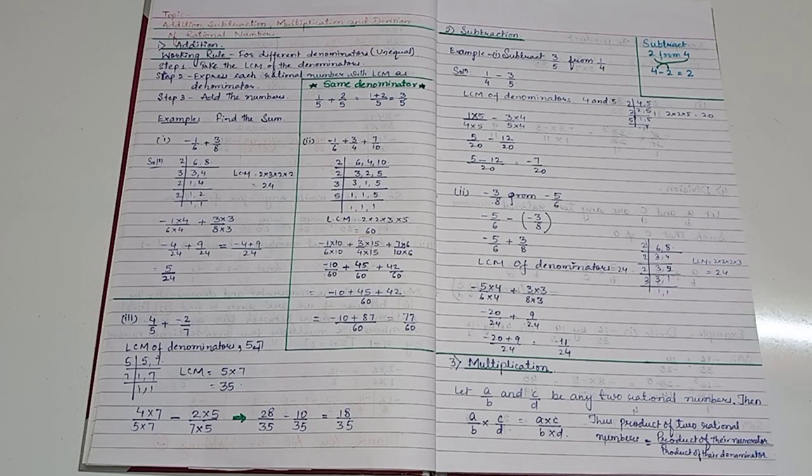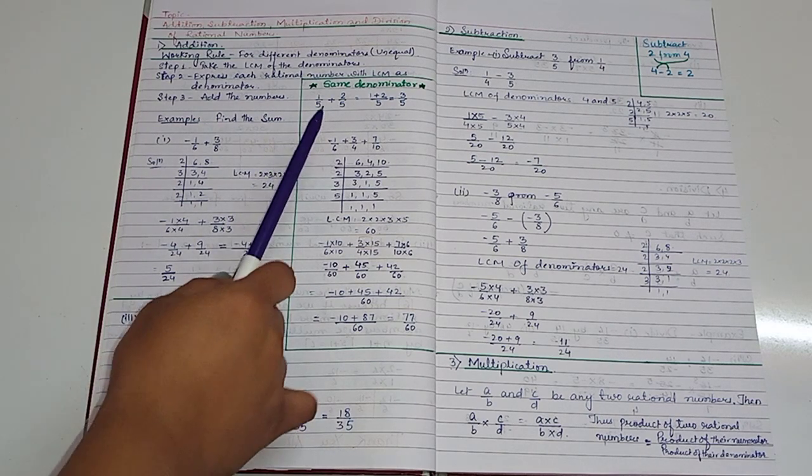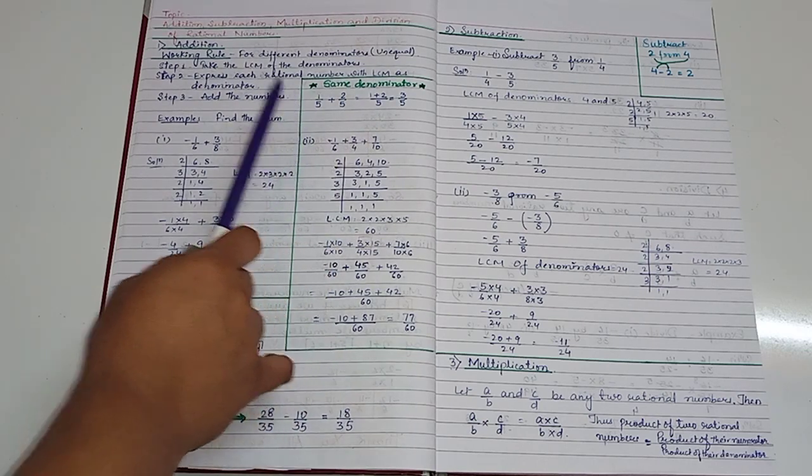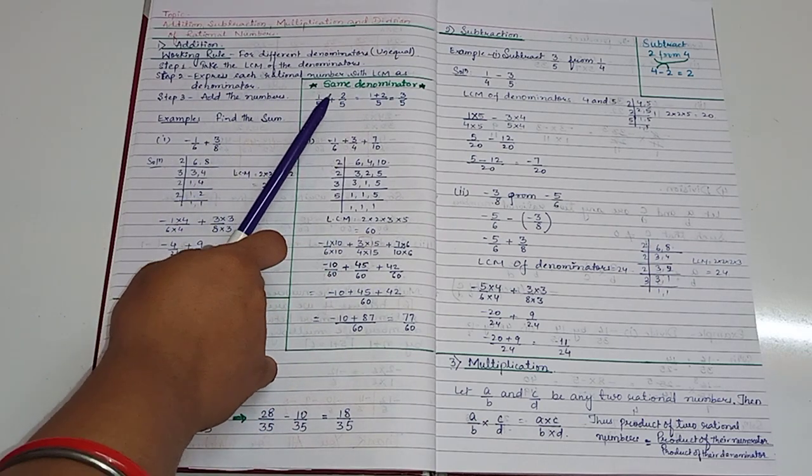So today's topic is addition, subtraction, multiplication and division of rational numbers. So here for addition, when we have the same denominator, we will simply copy the denominator here. Like here you can see I have taken one example. It is 1 by 5 plus 2 by 5.